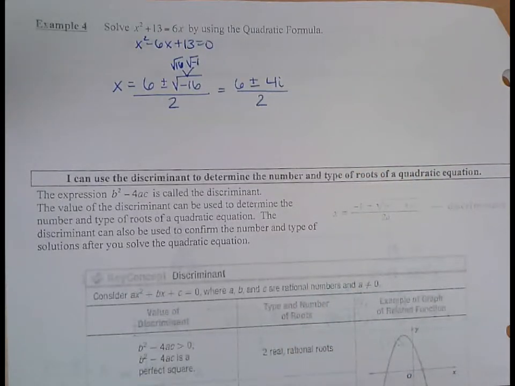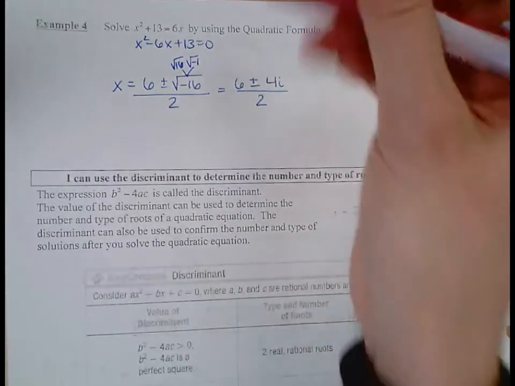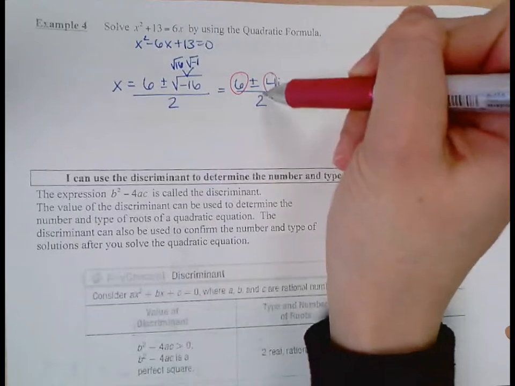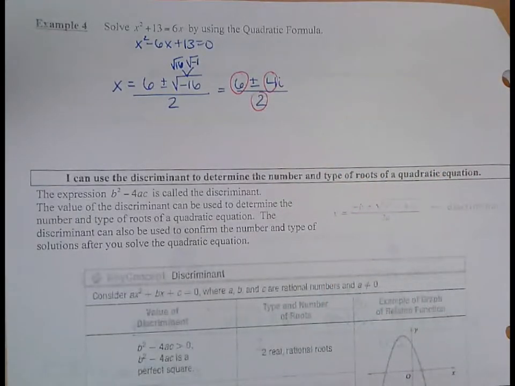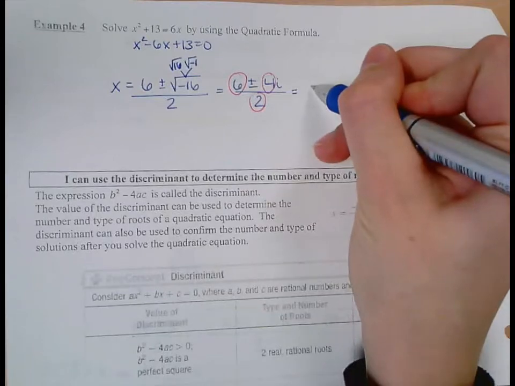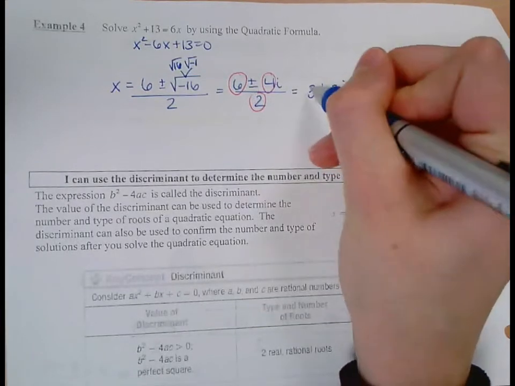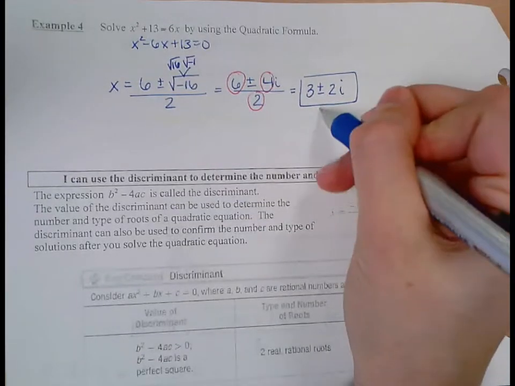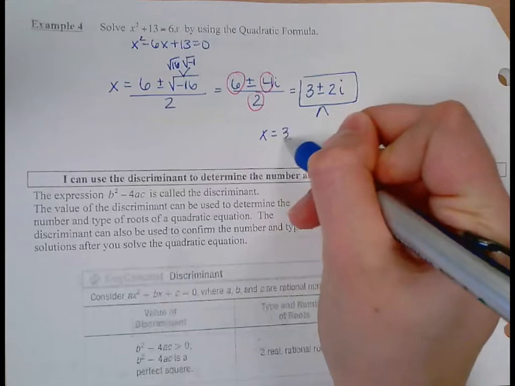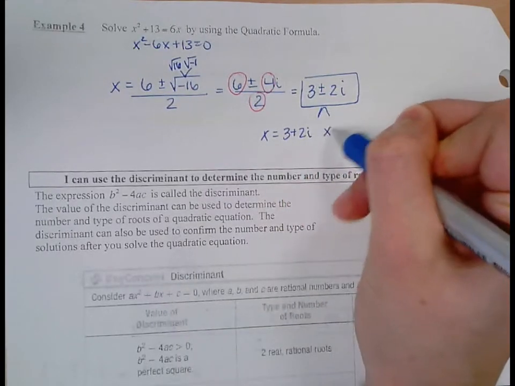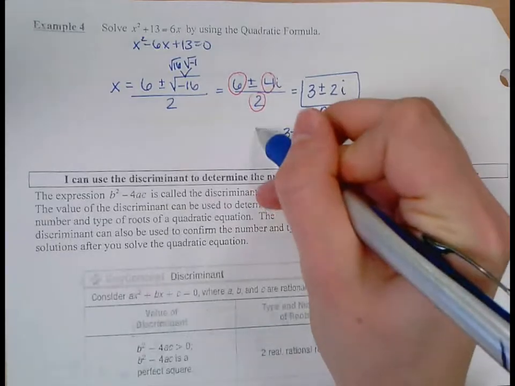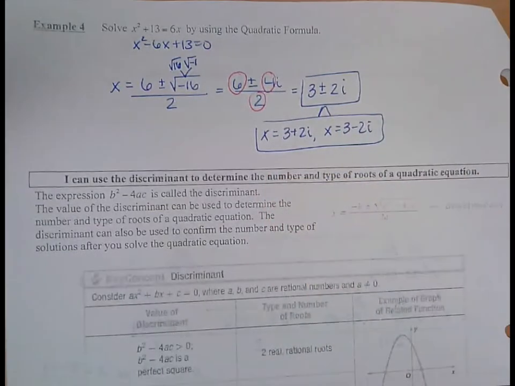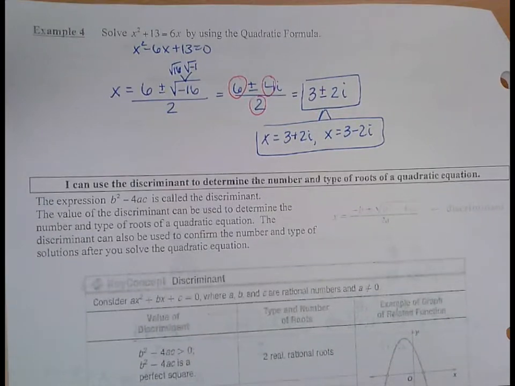So 4i, and then same thing, if i is in your answer, you can leave your answer like this, but because 6, 4, and 2 can all be divided by 2, I could actually simplify this to be 3 plus or minus 2i. And they're not like terms, so you can't combine them. Or if you wanted to split it, one is x equals 3 plus 2i. The other is x equals 3 minus 2i. So you can split it, you don't have to. Questions on 4?